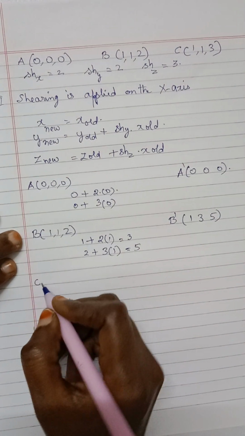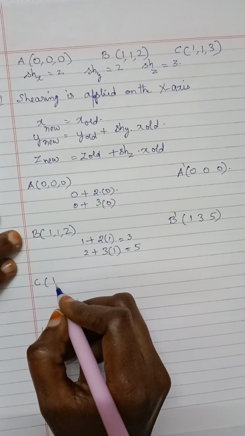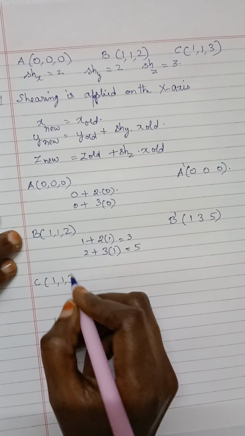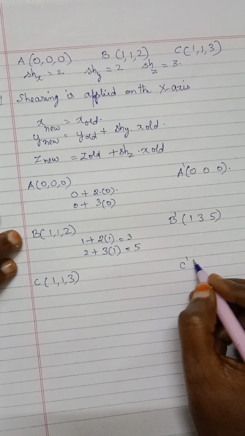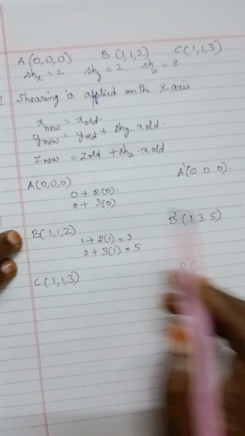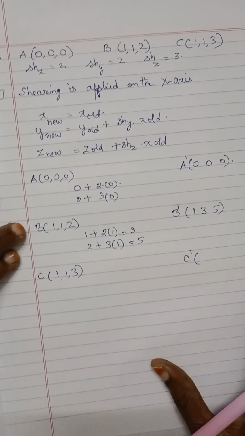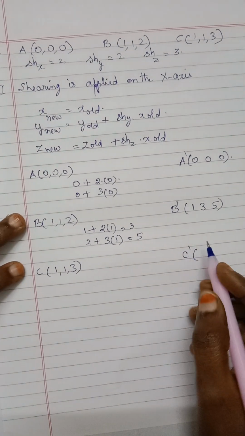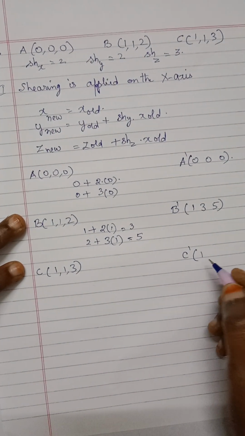Similarly for point C (1, 1, 3), C dash will be: x new equals x old, so write the x value as it is, 1.